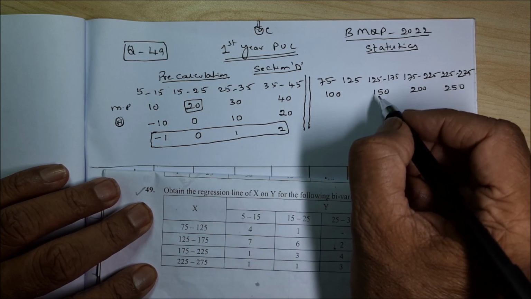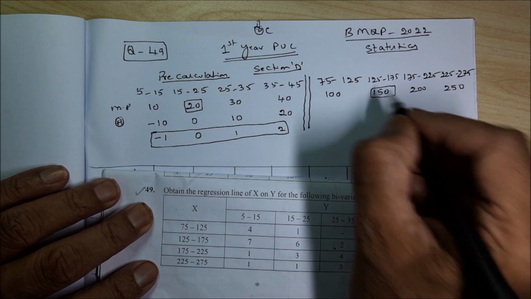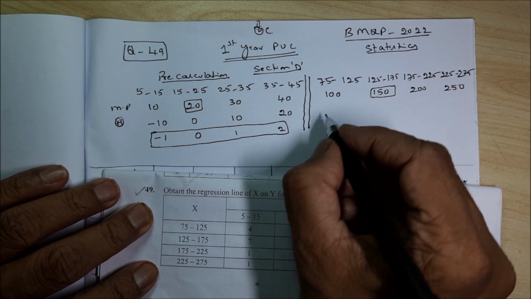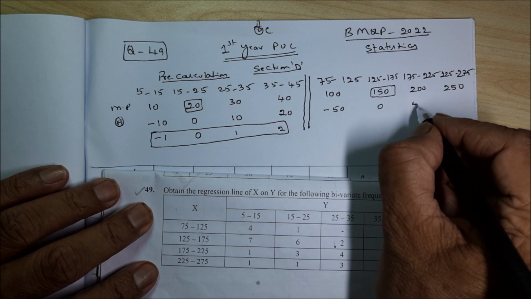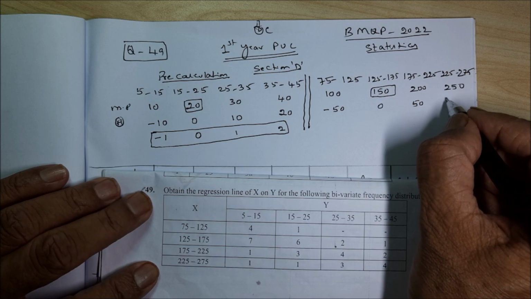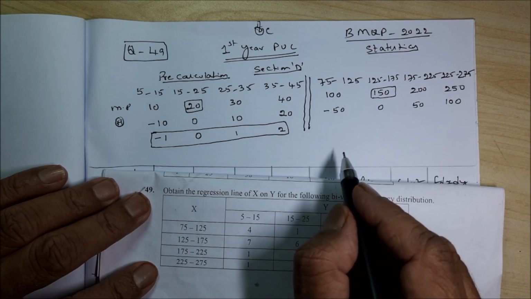Then you take 150 as the assumed mean. So 100 minus 150 is minus 50, 0, plus 50, then plus 100. Now all these numbers are divisible by the same number.